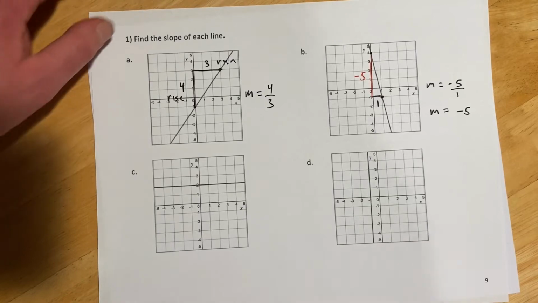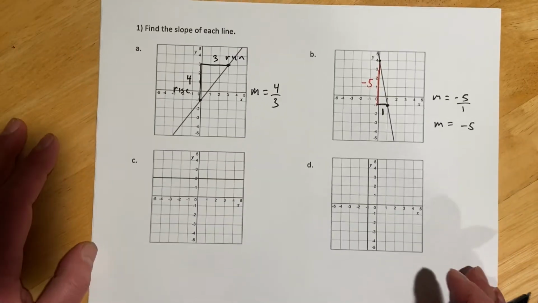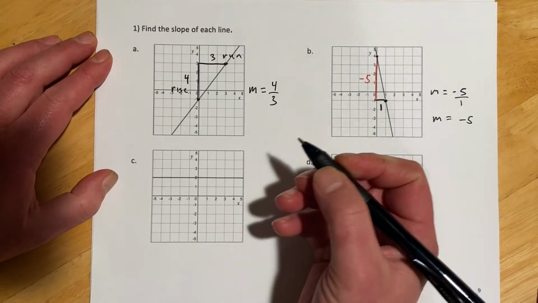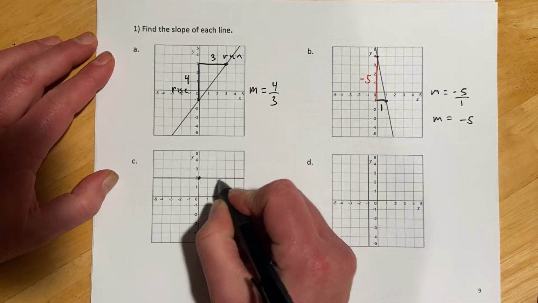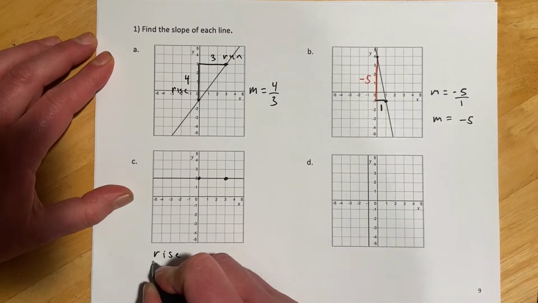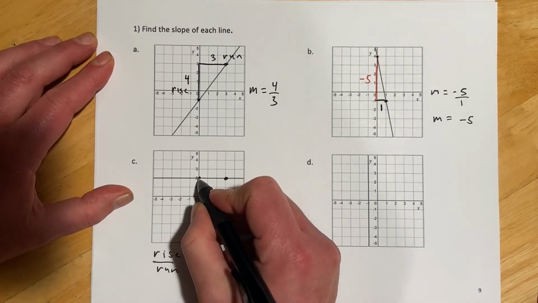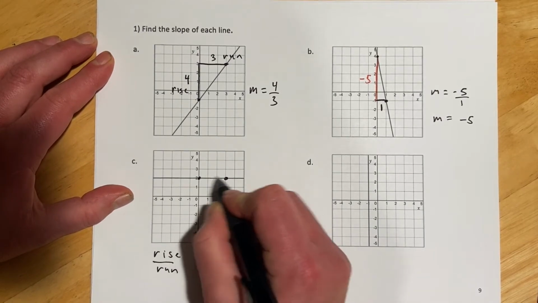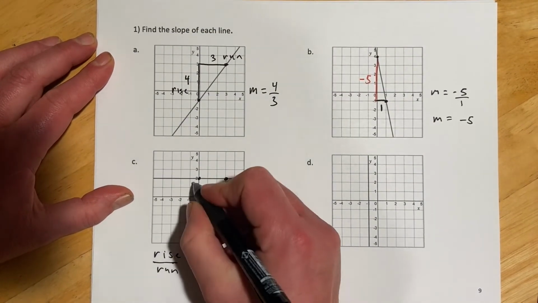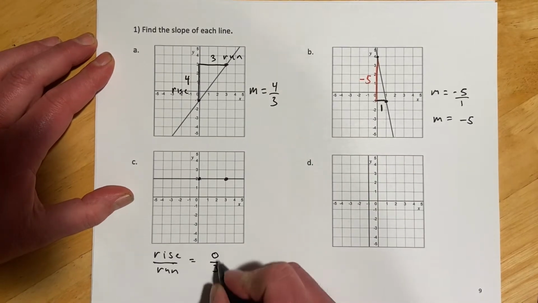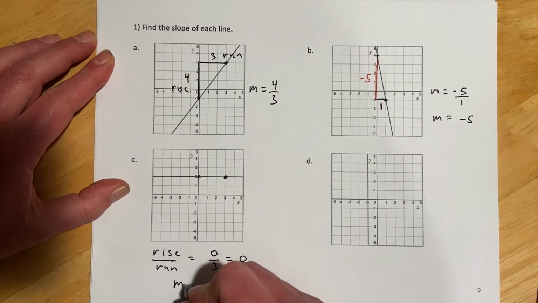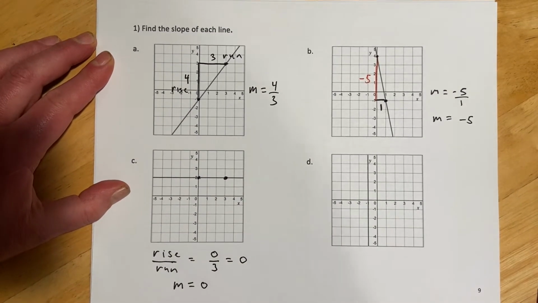C, so this one is a horizontal line. And if we look at this and just pick any 2 points, it doesn't really matter. I'll just arbitrarily pick those 2. If I think again, rise over run, my rise is nothing, right? Because we're not getting a vertical change. So it's going to be 0. My run, I happen to pick 3, but it wouldn't have mattered, right? 0 divided by any number is going to be 0. So our slope for any horizontal line is always going to be 0.